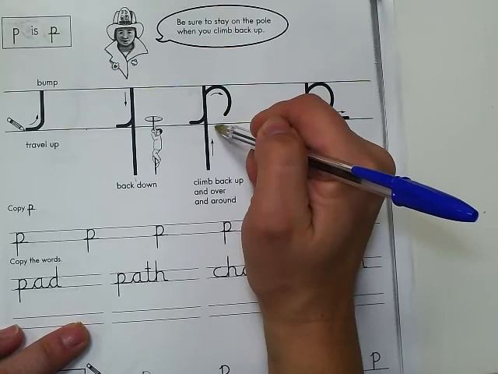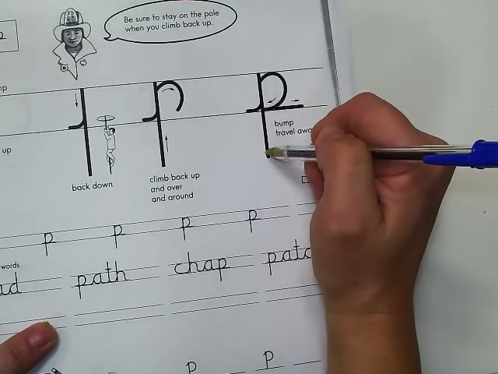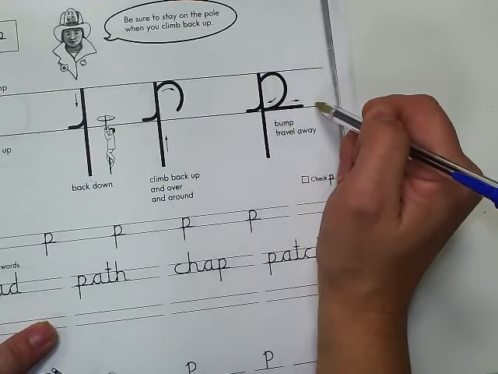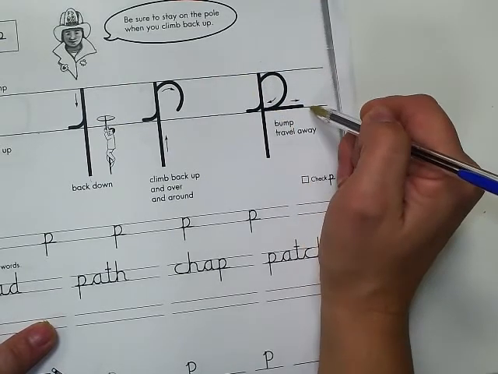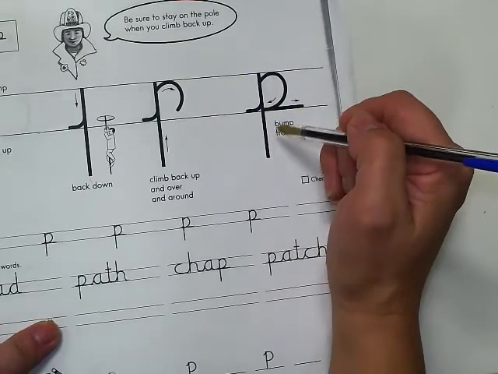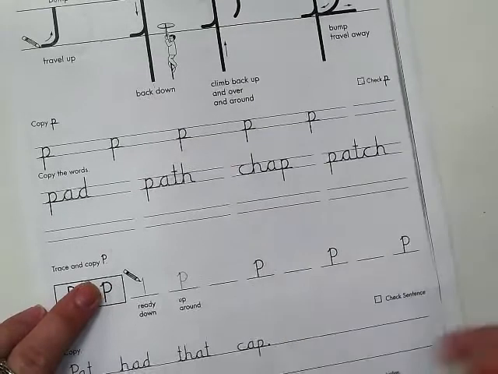Remember, with cursive, we never want to pick up our pencil. So, as you're going down, we go back up, we go around, and then we bump to travel away. By tracing that line again, you don't have to pick up your pencil and you can move from one letter to the next really fast. So let's try our P again.